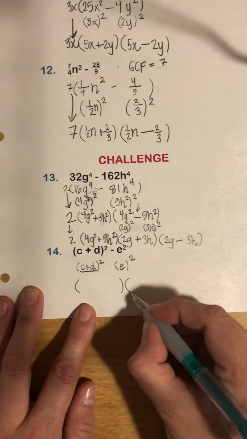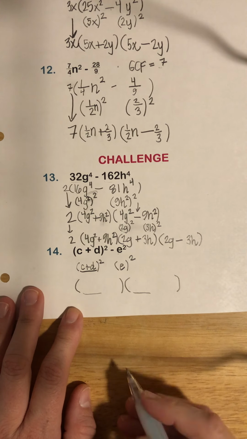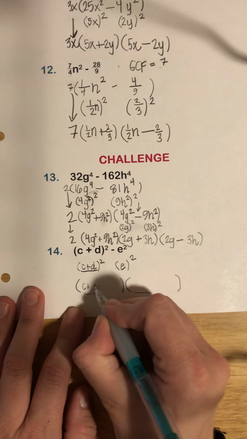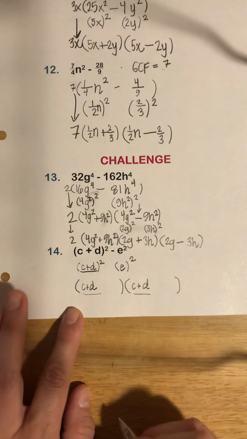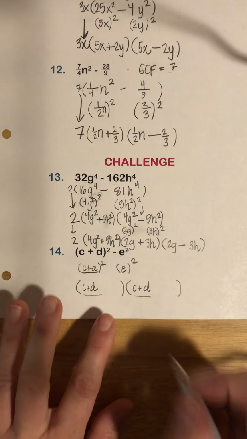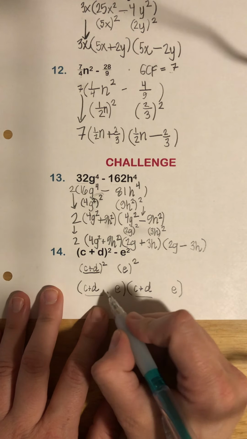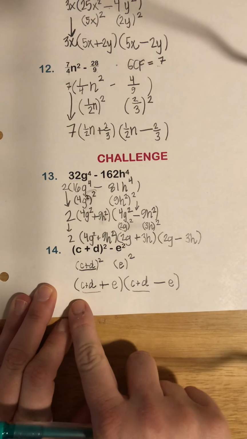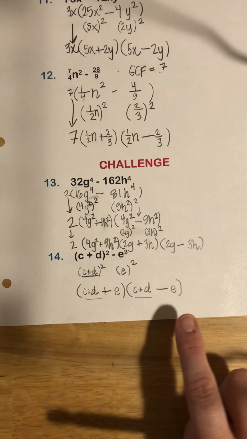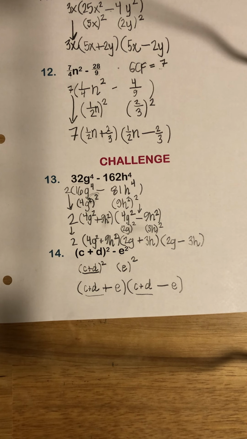So let's see how this is going to look. In the front of the parentheses, we're going to put the C plus D. In the back of the parentheses, we're going to put the E, and then one of them gets a plus, one of them gets a minus, and that is our final answer. That one was a thinker, so if you had no idea how to start that one, that's okay. That one is definitely a challenging one.